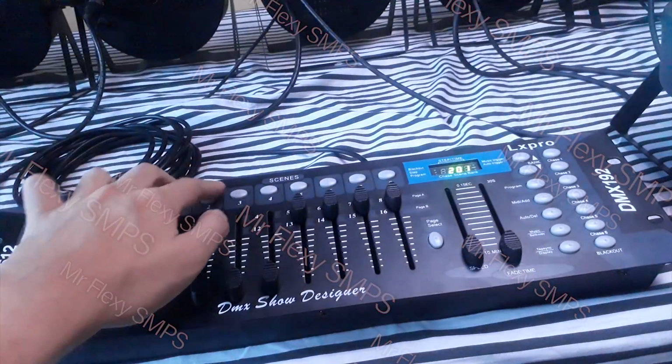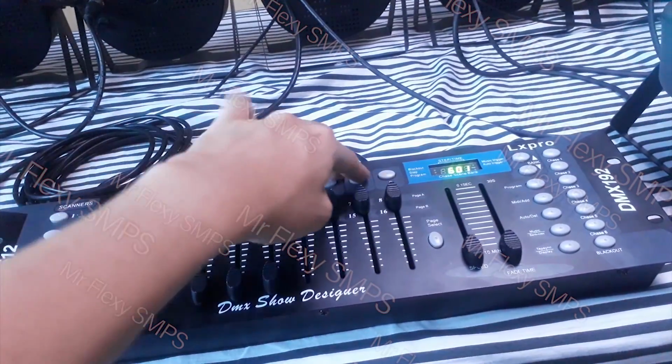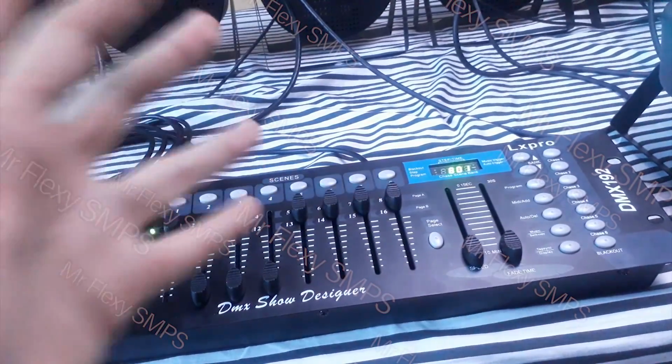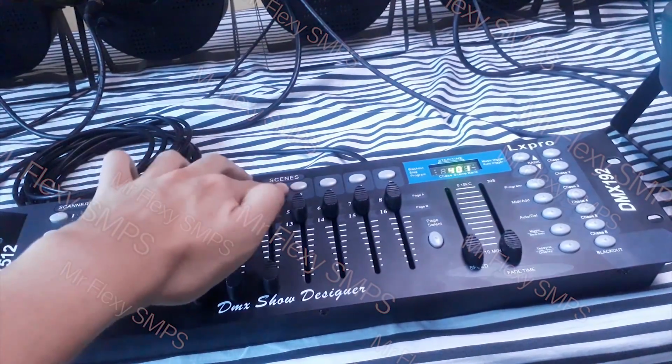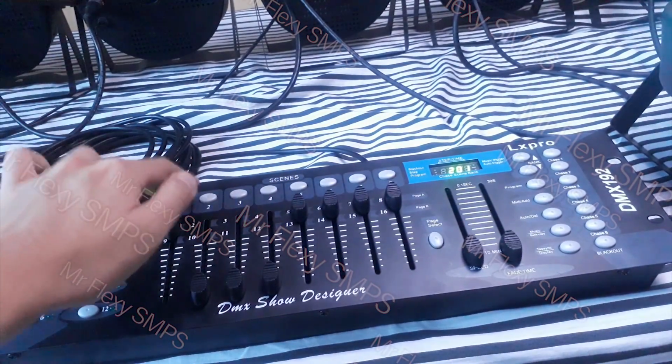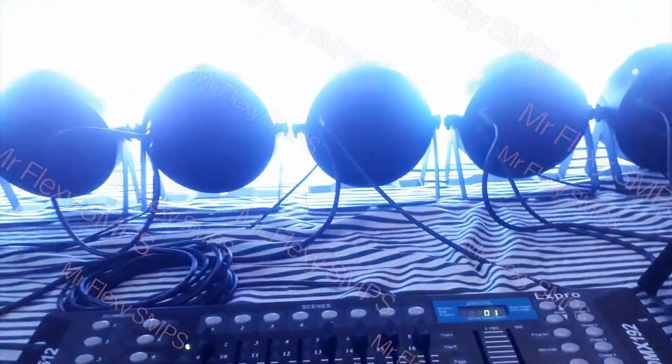When you press number 2, because number 2, 3, 4, 5, 6, 7, 8 scenes are empty, they would not play any scene, wherein the light is turned off by default. So when I press 1, all the lights are turned on.